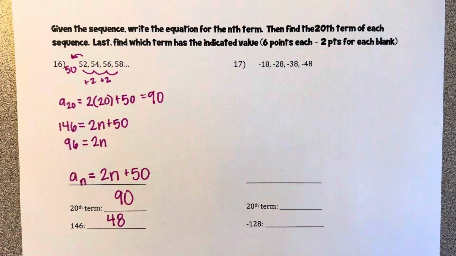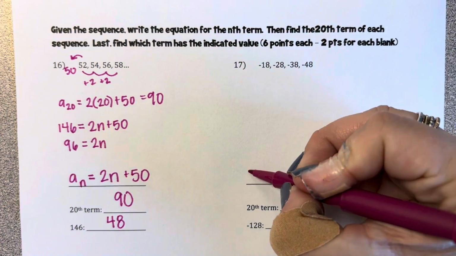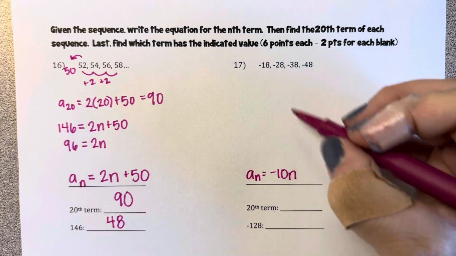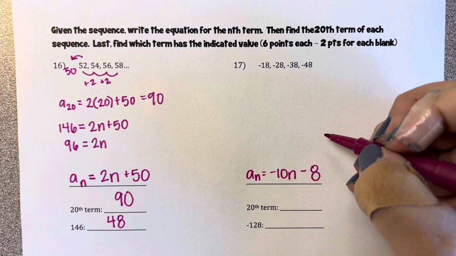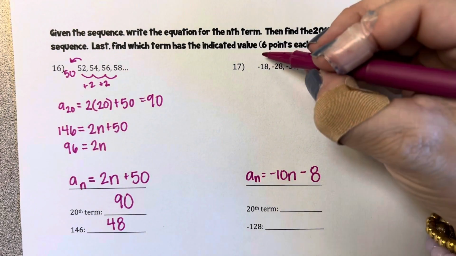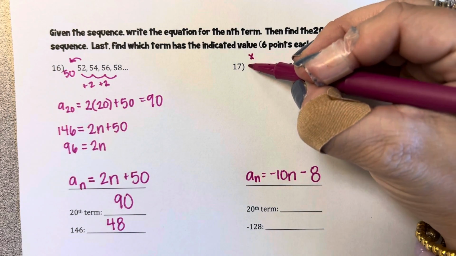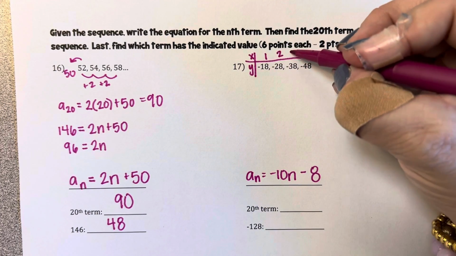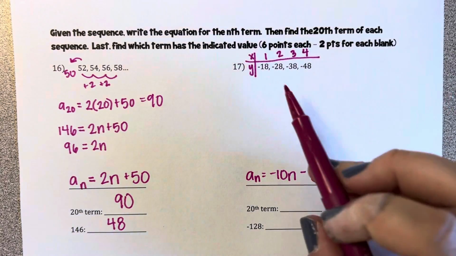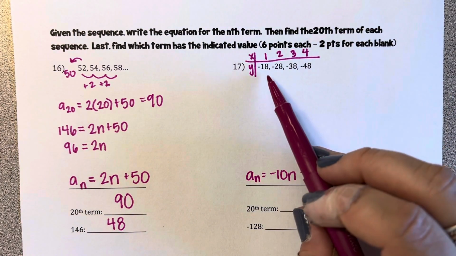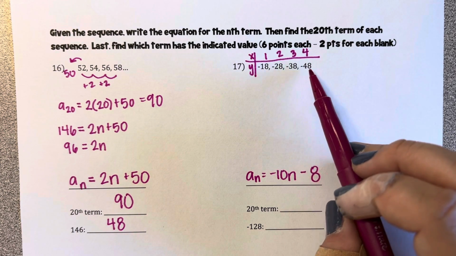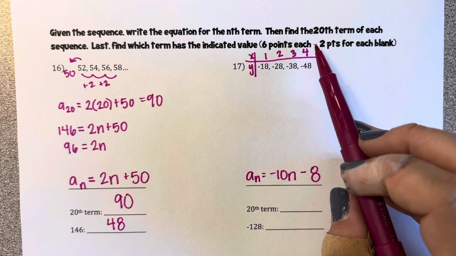And then on this last one, it's going down 10. So that's negative 10n, and if I backed it up one number, that would be minus 8. Okay, again, don't forget that if we were to set this up in like a table, like this is x, this is y, right? This would be 1, 2, 3, 4. This is like our slope. So it's going down 10 and over 1.